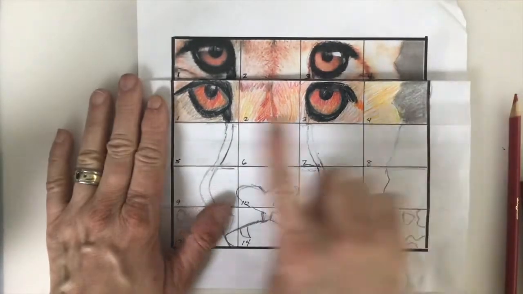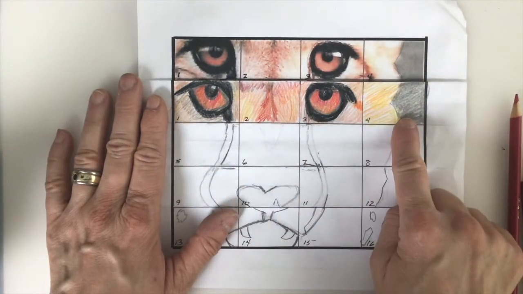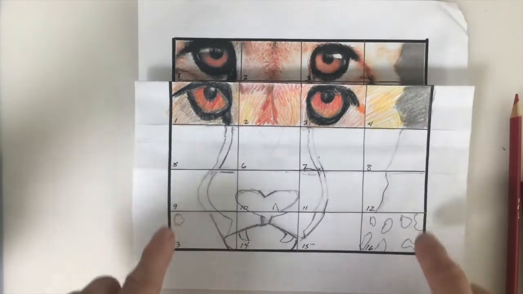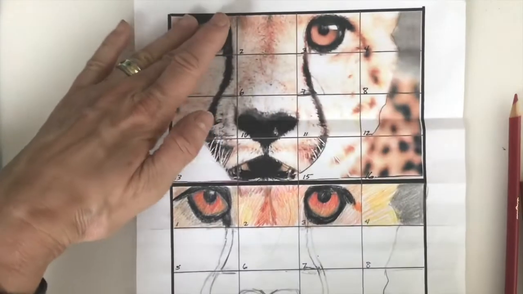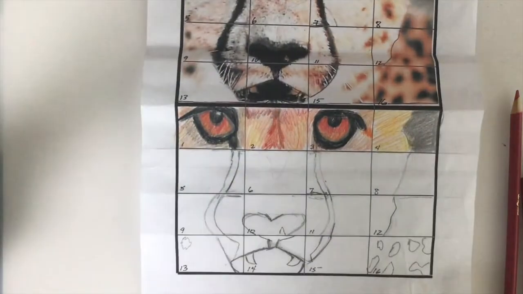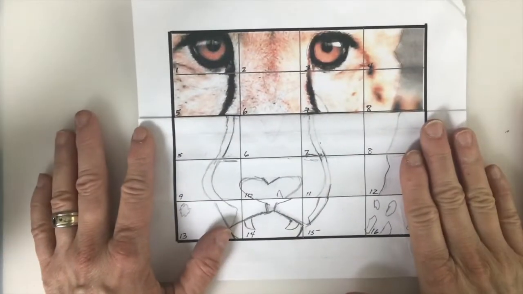Stop the video, slow down, take your time on this row. In the next video, we will do the next row and so forth and so on until we get this beautiful cheetah face completed. Okay, have fun. Gather your color pencils and I'll see you in a moment.